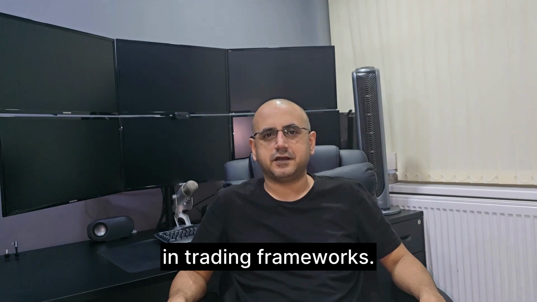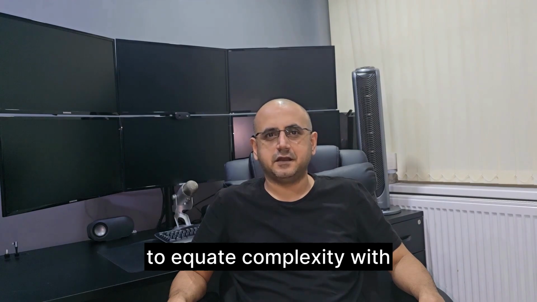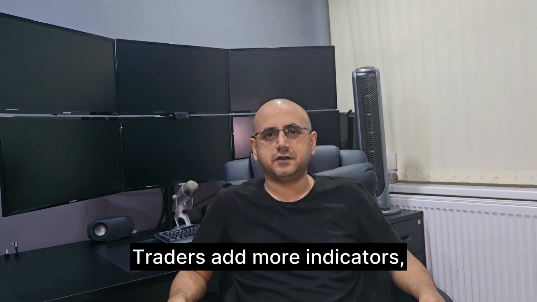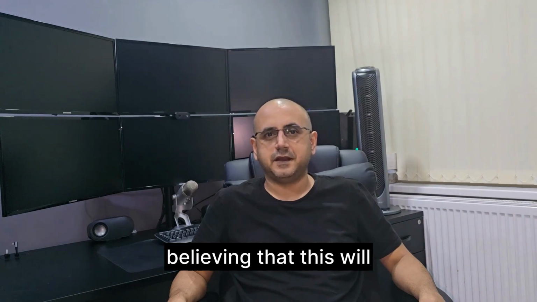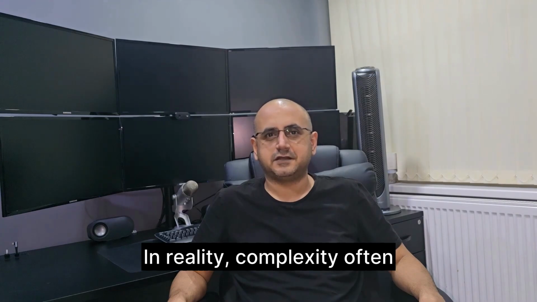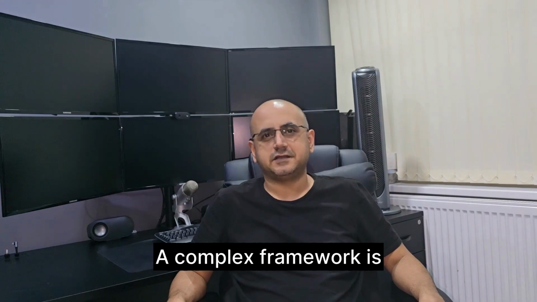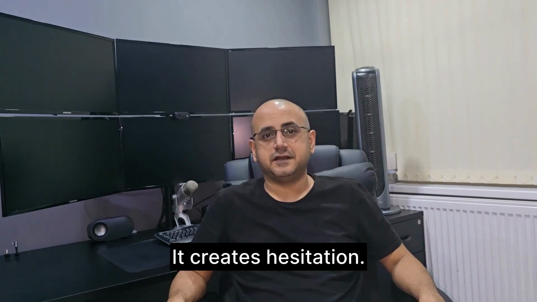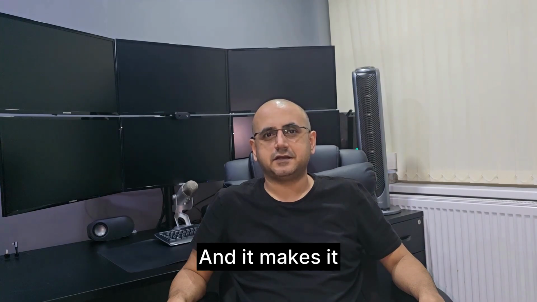Simplicity is a principle that is often overlooked in trading frameworks. There is a tendency to equate complexity with sophistication. Traders add more indicators, more rules, more conditions, believing that this will improve performance. In reality, complexity often reduces effectiveness. A complex framework is difficult to execute. It creates hesitation. It increases the likelihood of errors, and it makes it harder to identify what is working and what is not.